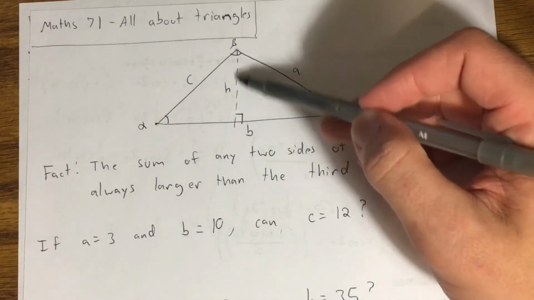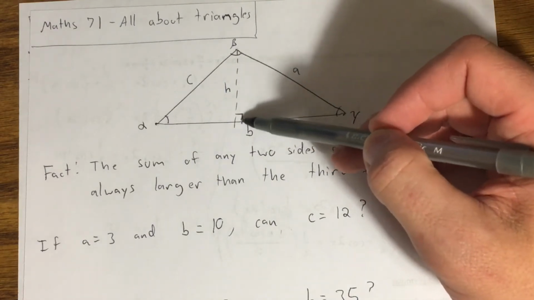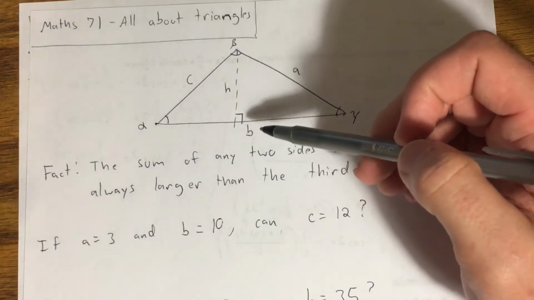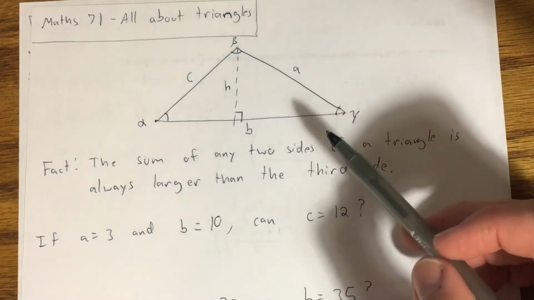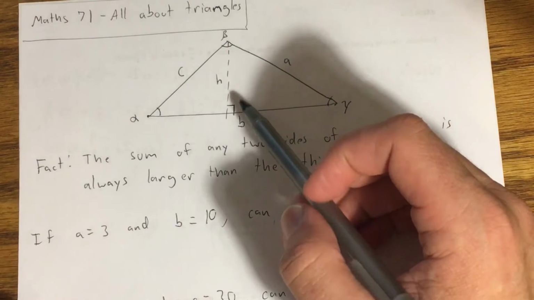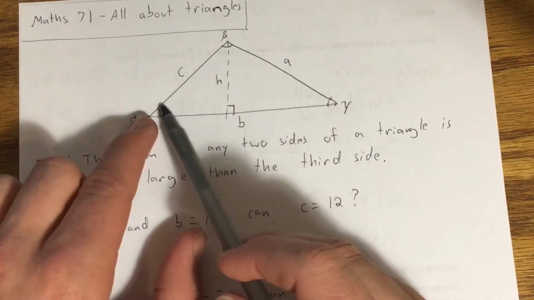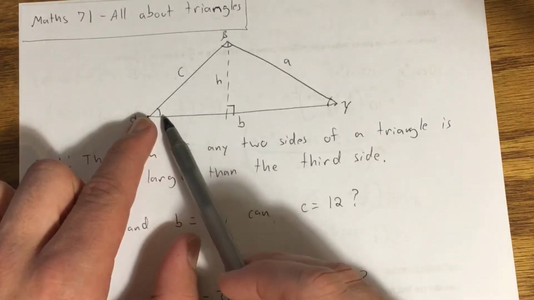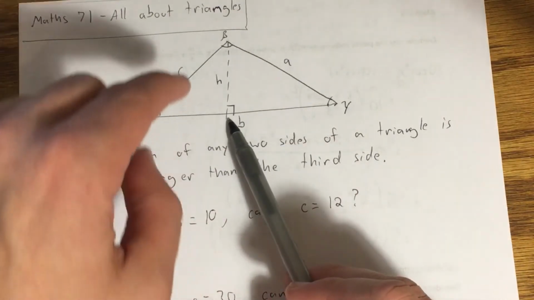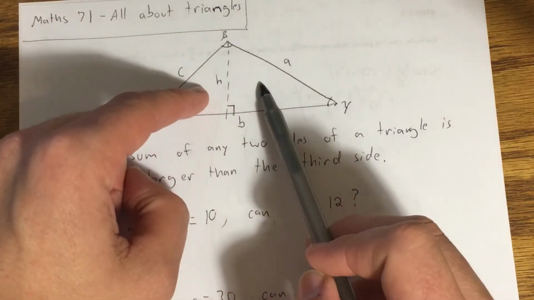And this dashed line indicates that it makes a right angle here. This is going to be important for some of the work we do in this section as well, or in this unit. The fact that I have this altitude here, h, is taking my oblique triangle and essentially dividing it into two right triangles.